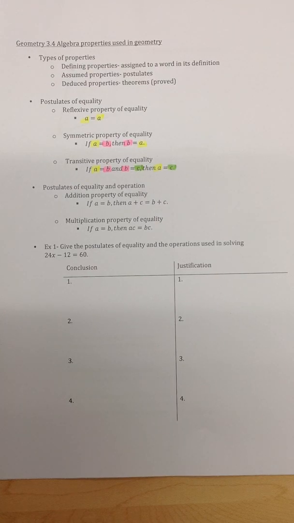So we've got two: addition property of equality and then multiplication property of equality. So addition property of equality is basically saying if we've got A equals B, so two sides equaling each other, then if we add the same thing to both sides, so if we add C to the A and C to the B, they're still equal to each other. Okay, so that's the addition property of equality.